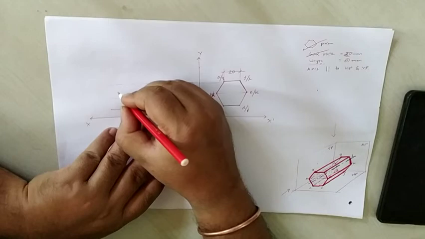Using a 45 degree set square, you bring the projection down here, and again you turn the projection somewhat like this. Here you take the projection wherever it intersects. This is your solid.